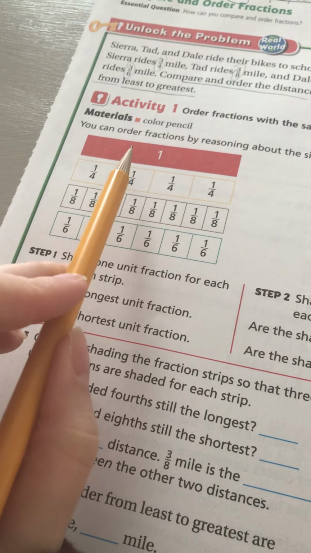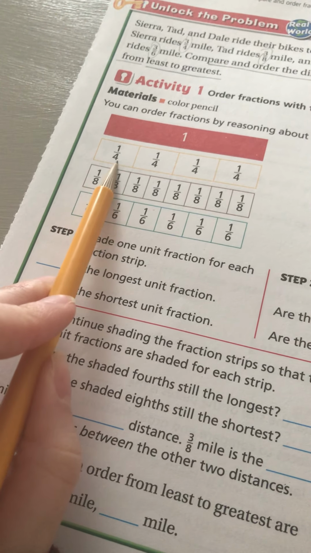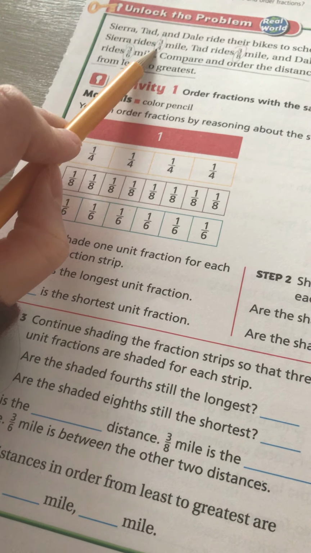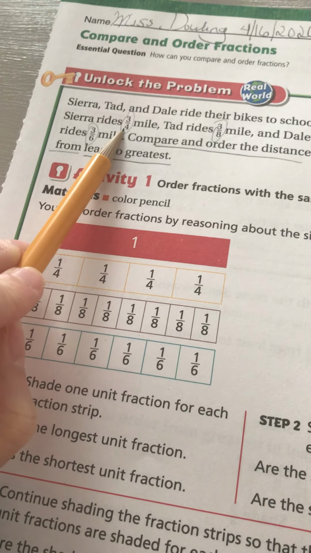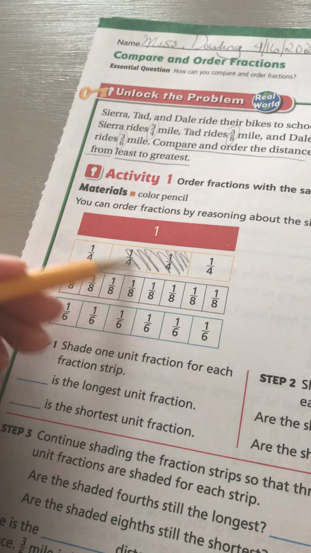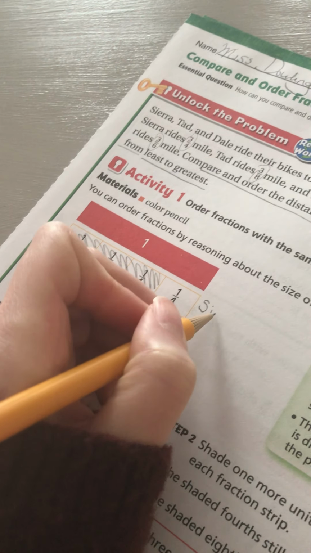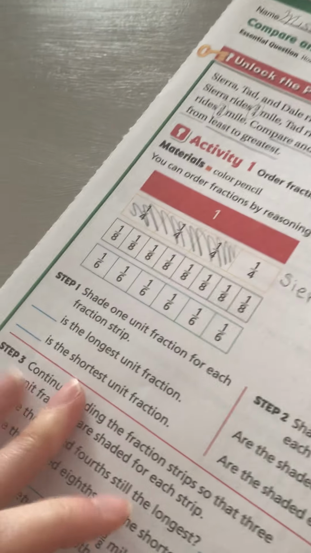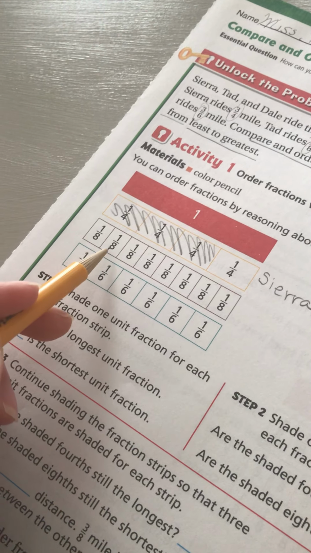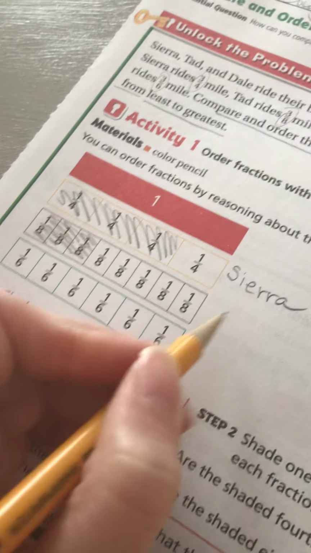So here we have a whole, okay? Now let's look at this fraction strip right here. And we know that this is going to be Sierra's because there's 4 pieces and her fraction is out of 4. So let's shade in 3/4 for Sierra. Now I'm going to also label this Sierra so I know. Now we have a fraction strip cut into 8ths, and that must be Tad. So 3/8 for Tad.